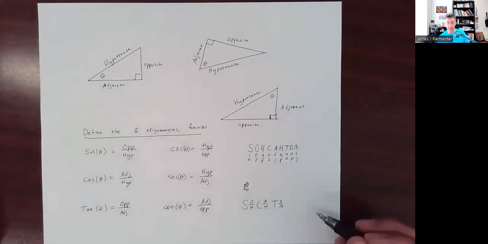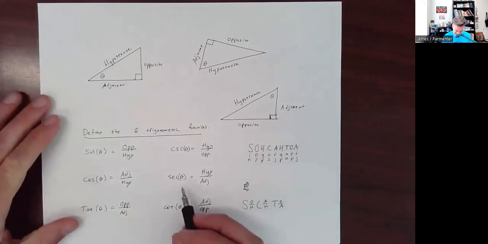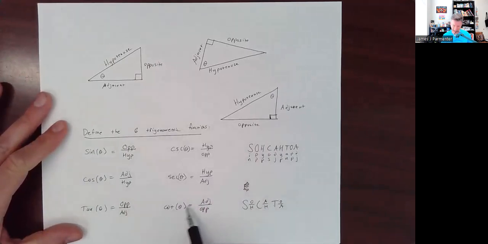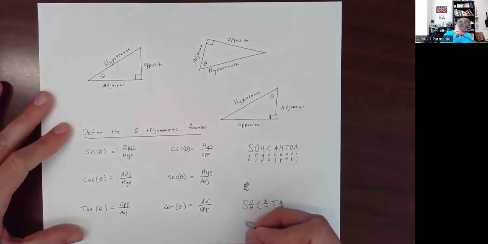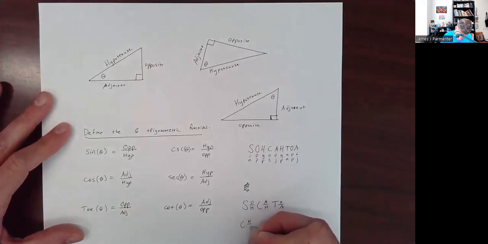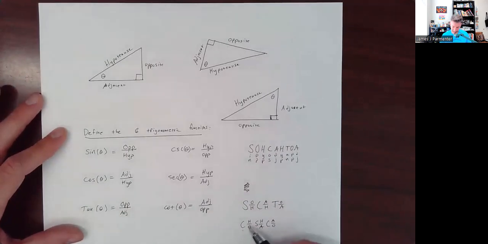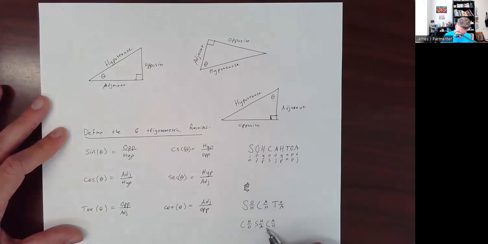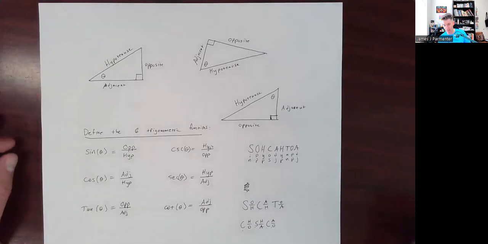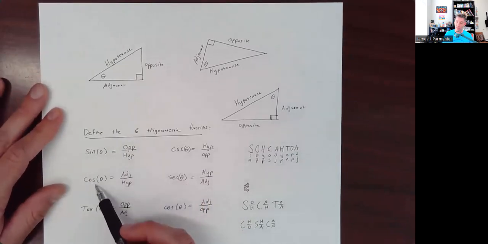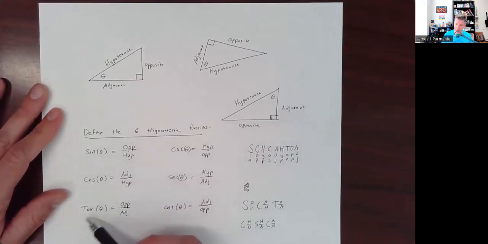I have not found a nice mnemonic device for the other 3. The easiest way to remember the other 3 is to remember what they're the reciprocals of. So, for example, you could try "cho, sha, cow." That doesn't seem very good, right? No, I don't love it. Cosecant is hypotenuse over opposite. Secant is hypotenuse over adjacent, and cotangent is adjacent over opposite. I don't recommend that. What I recommend is remembering that cosecant is the reciprocal of sine, secant is the reciprocal of cosine, and cotangent is the reciprocal of tangent.